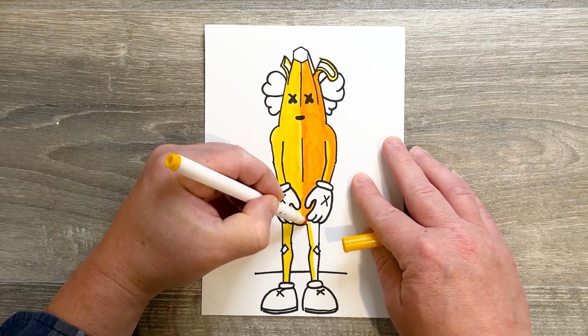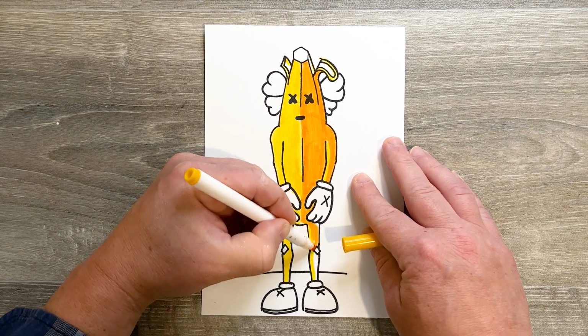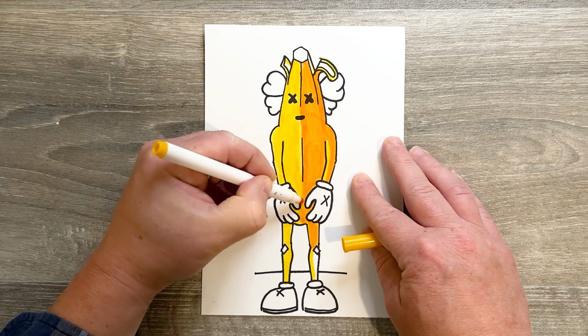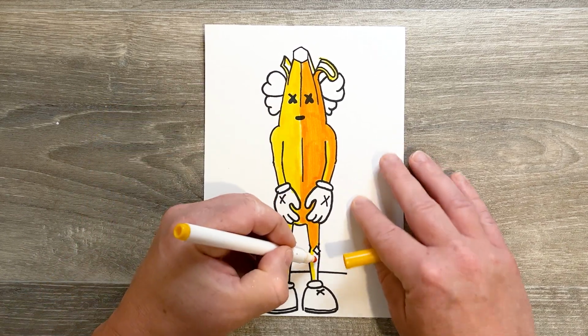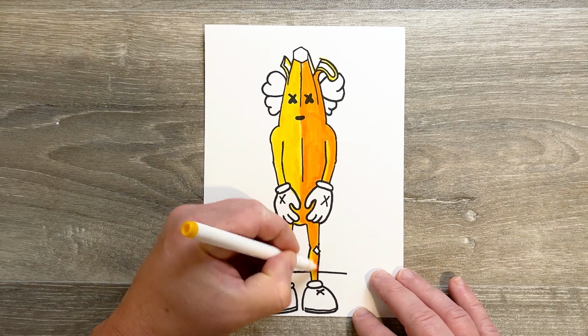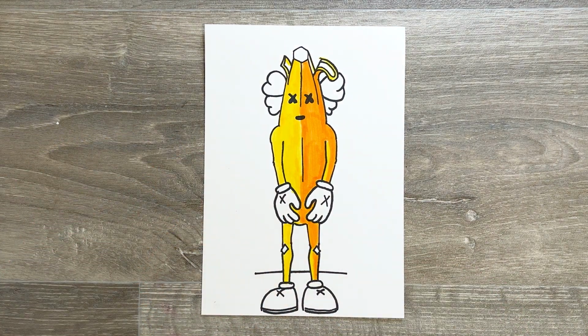Let's put a bit of shadow in there, down to the leg area. Down like that. Yeah, cool.